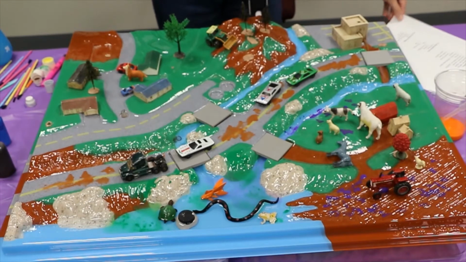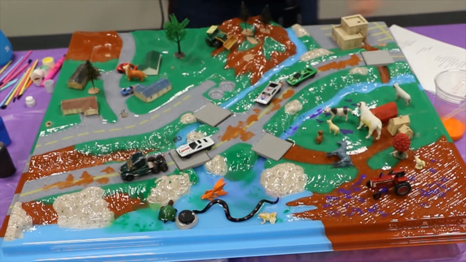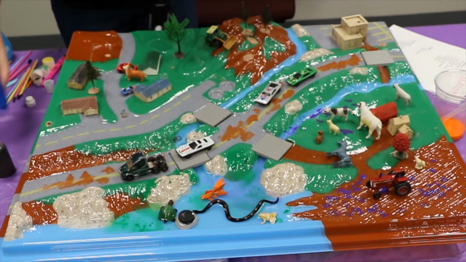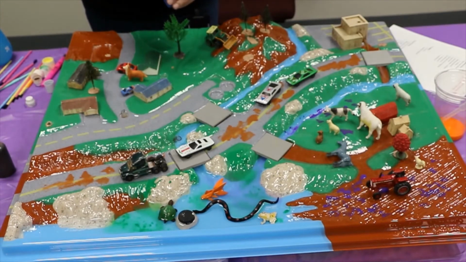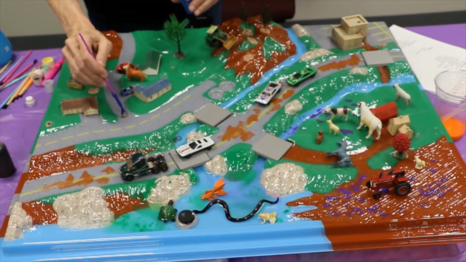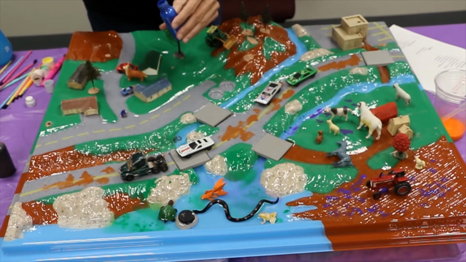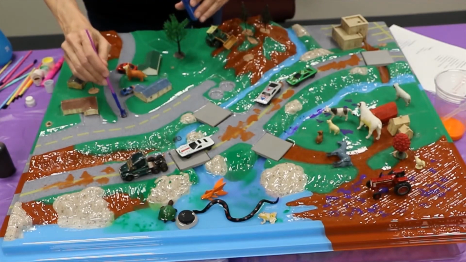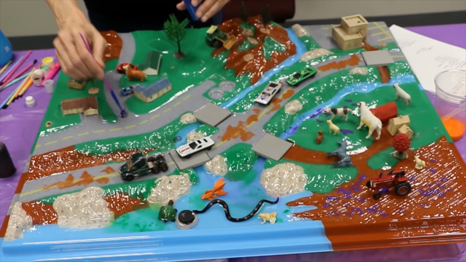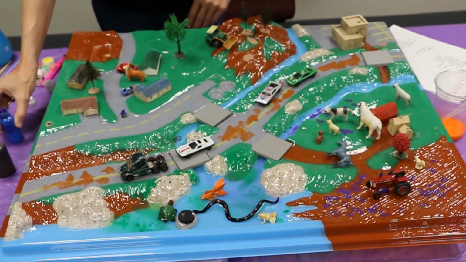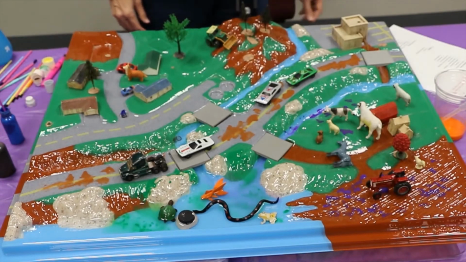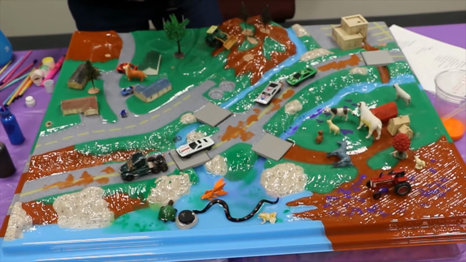So our next area is a storm drain. And we talked about this earlier. Storm drains were created to keep our properties, for the most part, from flooding. But storm drains lead directly into the nearest creek or stream, and then they empty out into our water source. So you've got a storm drain there. Our next area is our residential area.